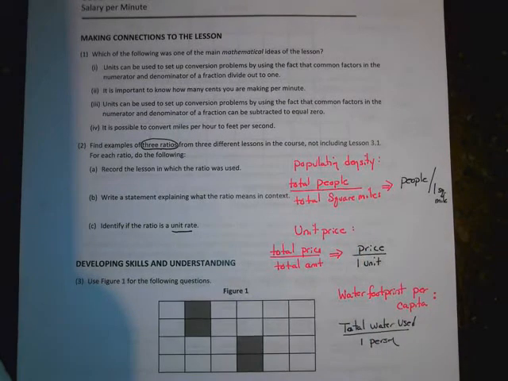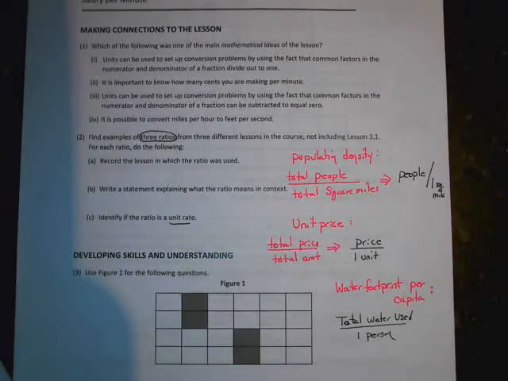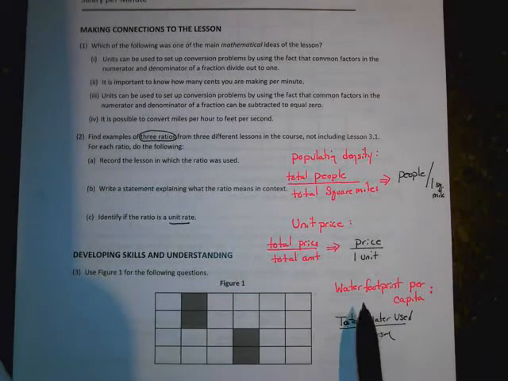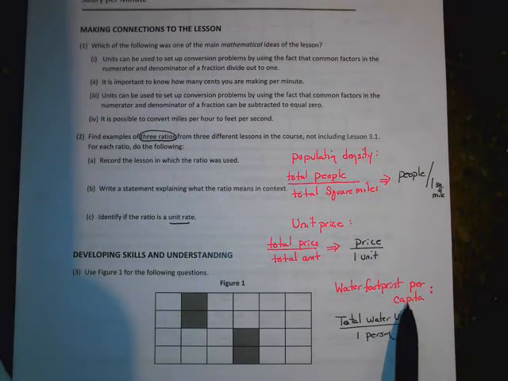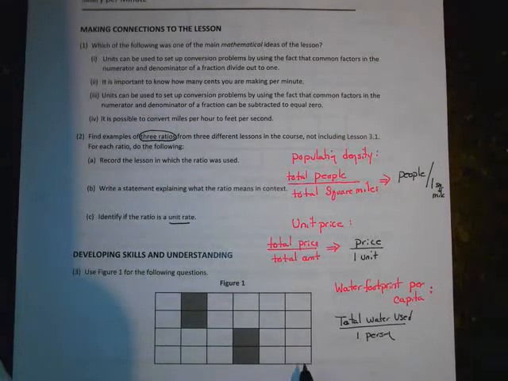So dollars on the top and amount on the bottom. That's the unit price. We talked about water footprint. Do you remember that? It was the total water used per capita, but we know that per capita means per person. And boy, there's a ton more.